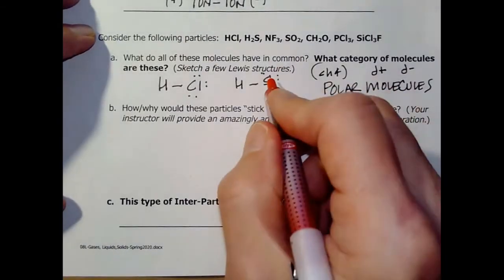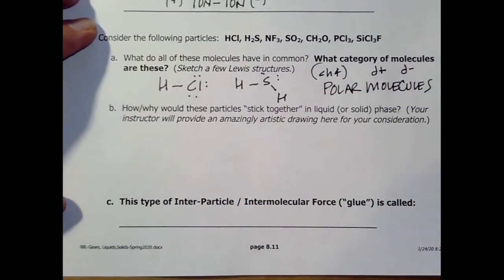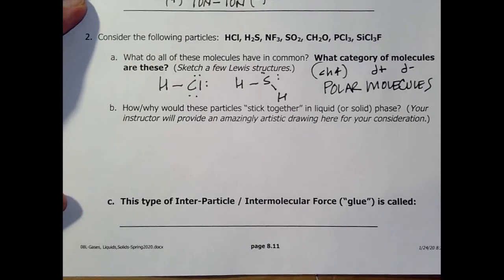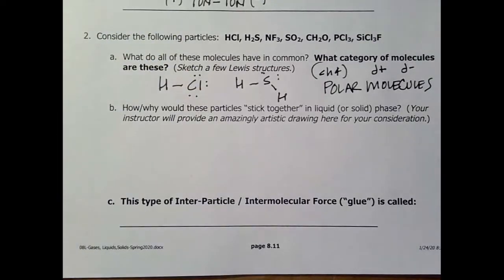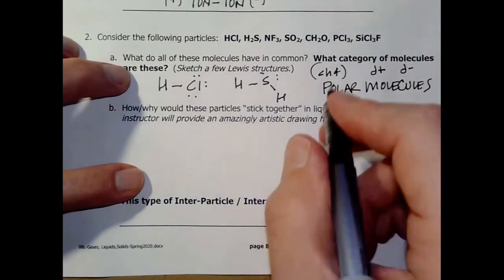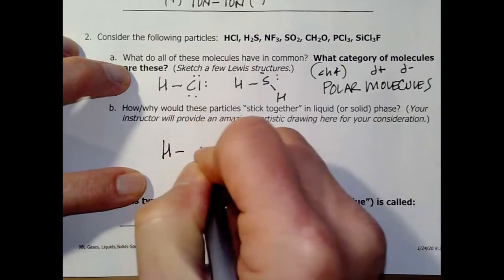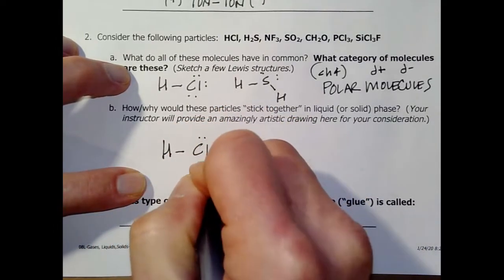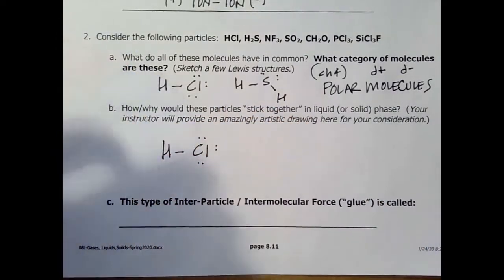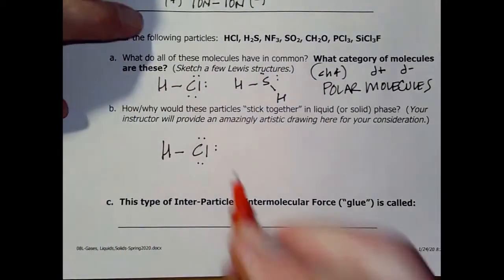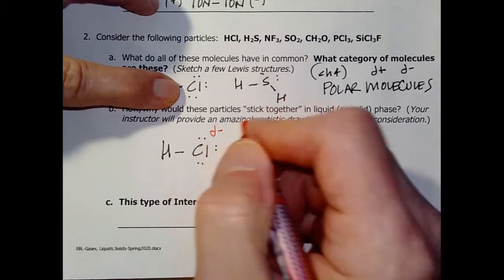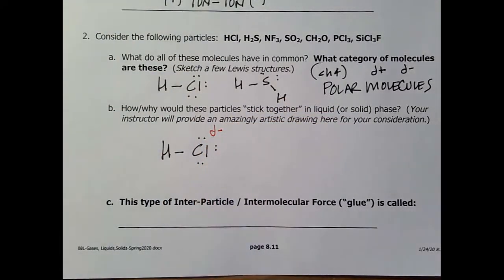So that's polar. You might want to go back and review chapter 4, like, how did we decide if it was polar? Well, how do these things stick together? Let's take this simple one, HCl. I know chlorine's very electronegative. It's fluorine's neighbor. So I know that's going to be delta minus. The electronegativity for chlorine's like 3, hydrogen's 2.1, something like that.